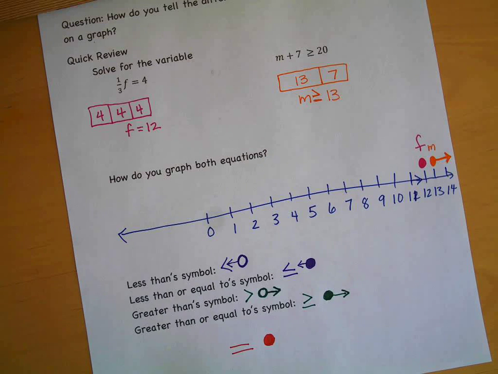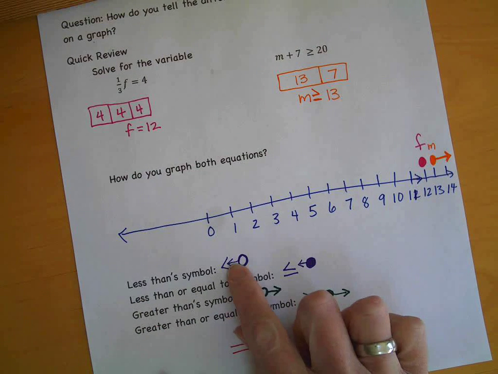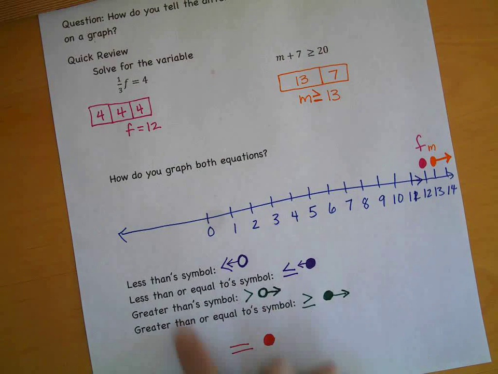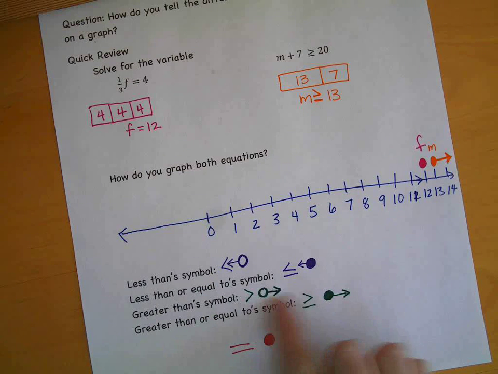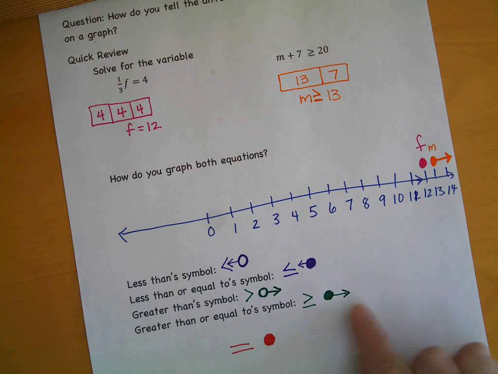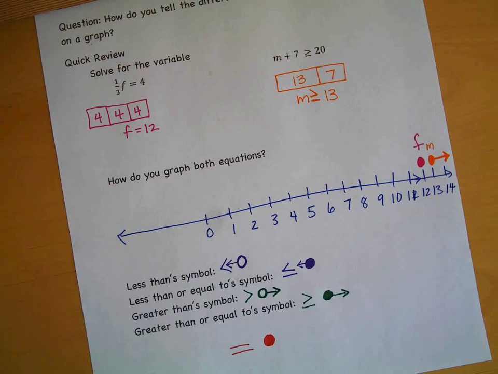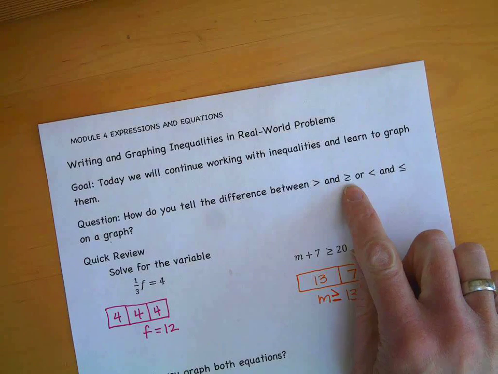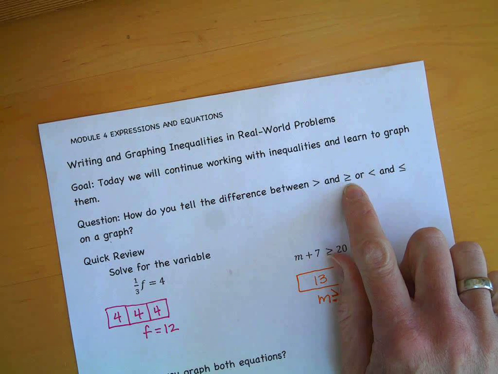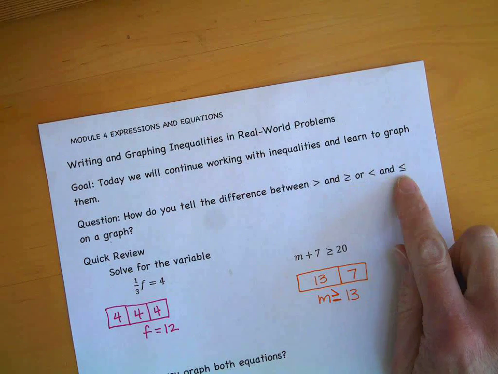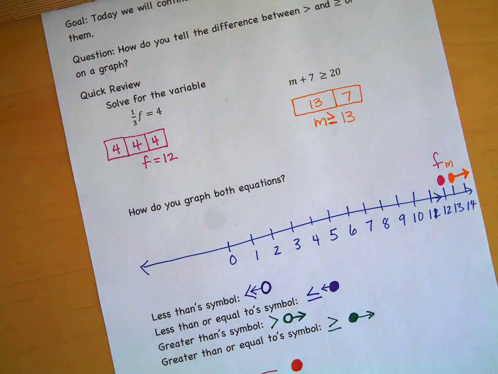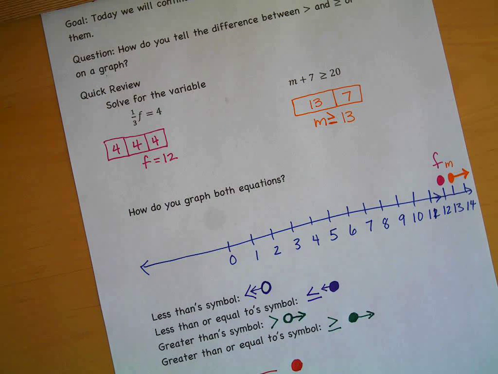Okay, so do you see the differences between the two? A less than symbol is an open circle to the left. A less than or equal symbol is a closed circle to the left. A greater than symbol is an open circle to the right. And a greater than or equal to symbol is a closed circle, or colored in circle, to the right. So that's how you would graph all of those. Okay, so what is the difference between a greater than and a greater than or equal to? Open circle, closed circle. Or a less than and a less than or equal to? Open circle, closed circle. That's how you show the differences between those different values on the graph.